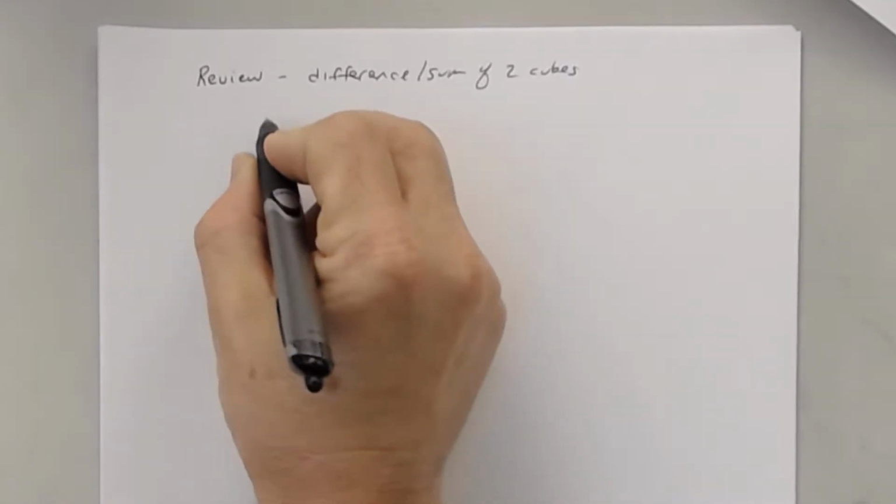So the formulas will be given to you. You just got to know how to use them. And we saw last class period and the class period before that where the difference formula and the sum of two cubes came from. But all you got to do is just be able to use the formulas. So the formulas are these.